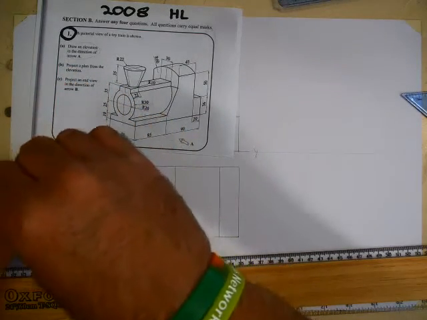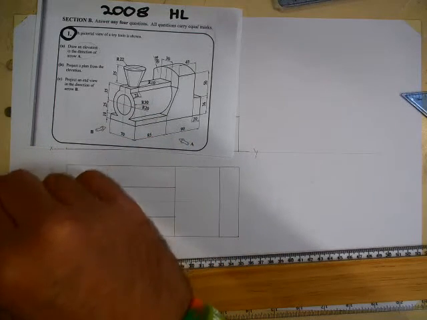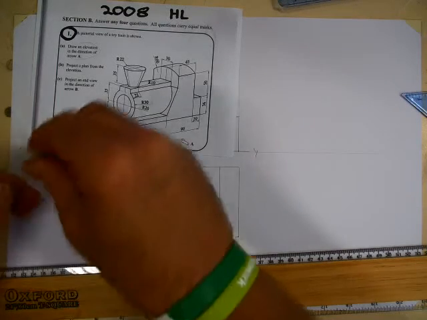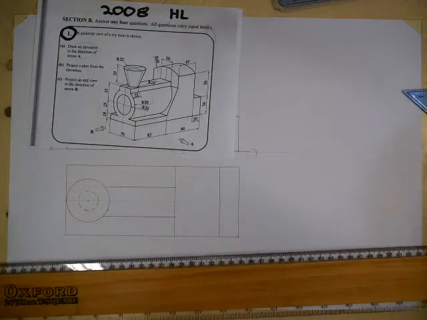Now a lot of your compasses will have a heavy graphite in it, but this will be dotted because we spoke about hidden detail in class. So that's going to be dotted.